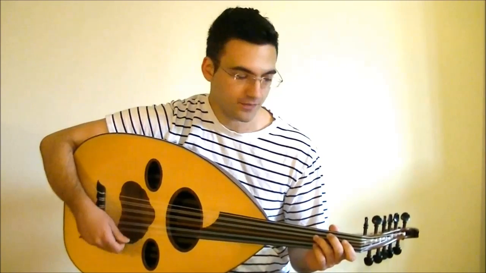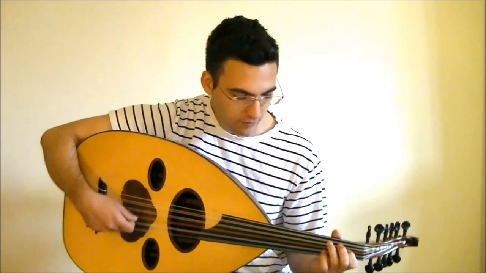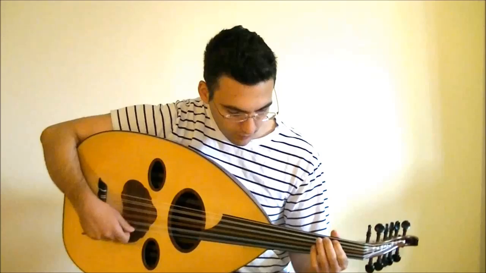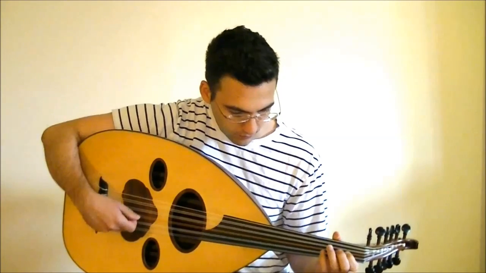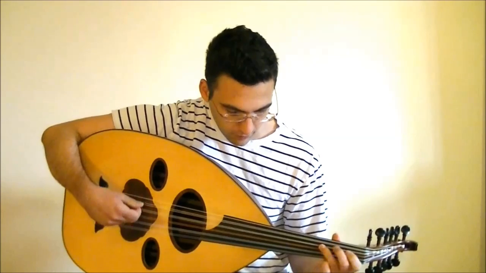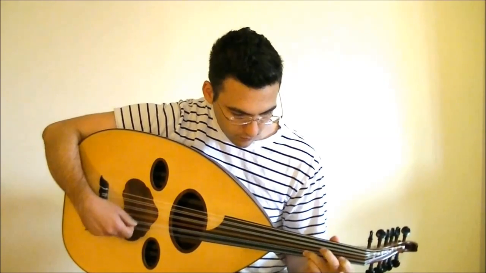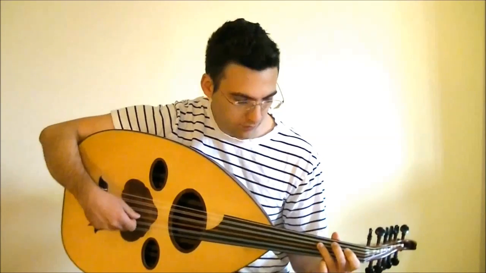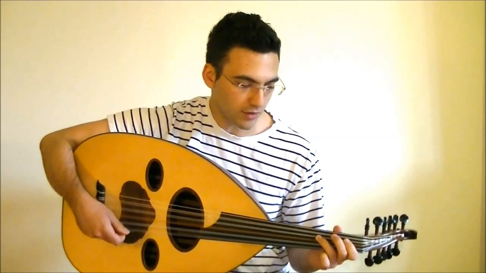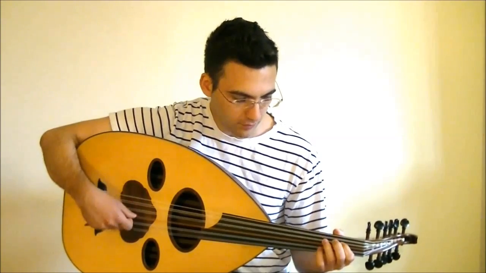Now here are a few examples of how to use Jins Rast to modulate to different maqamat. Now first, let's start in Maqam Nawa Athar on C. Now once you've paused on C, the root of Maqam Nawa Athar, now add in some notes from Jins Rast on G. And pause on C.